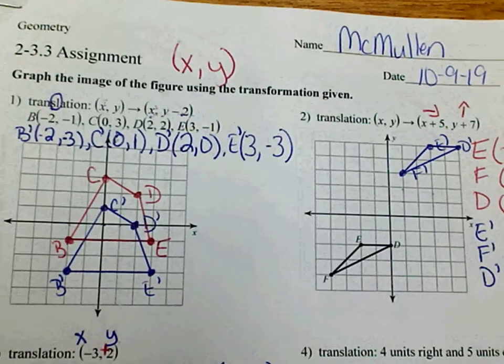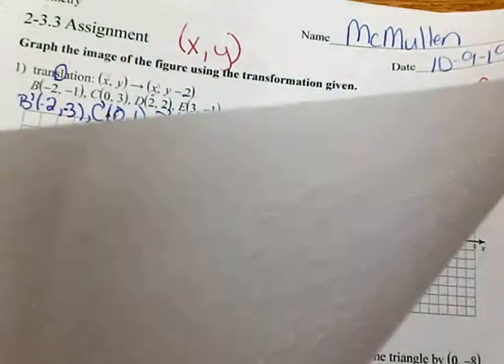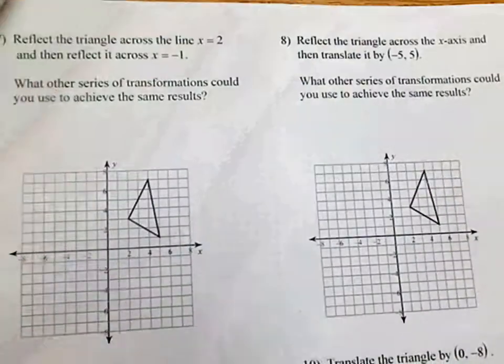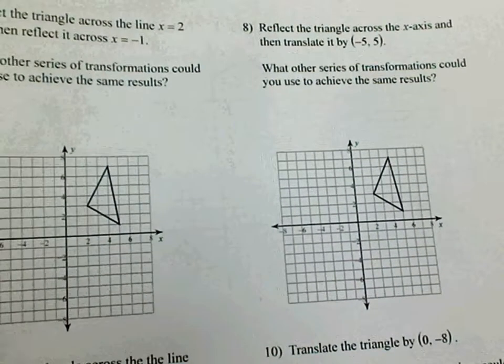Okay, for assignment 2-3.3, we already did a lot of this in class on Wednesday, but we did not look at the back page. So I just kind of want to look at one of those to make sure you guys know how to do these. Okay?